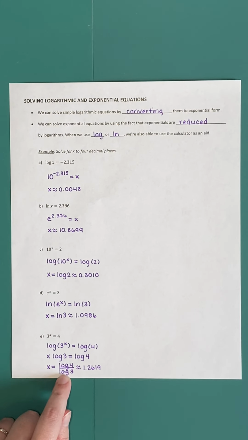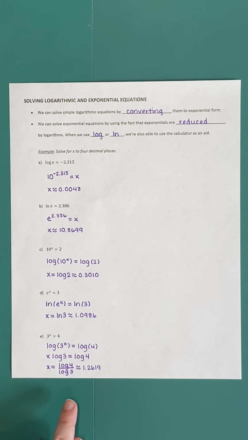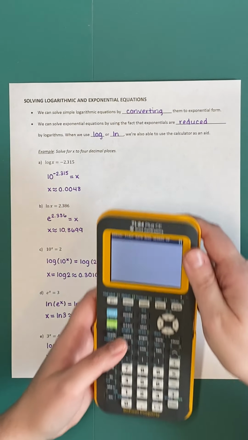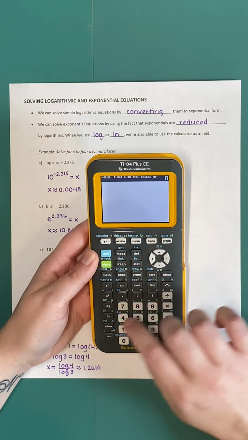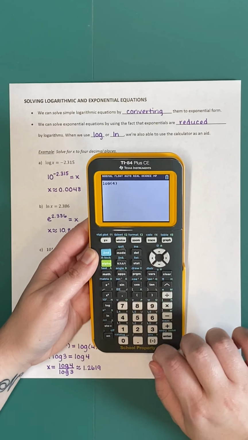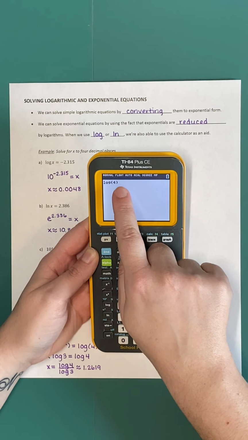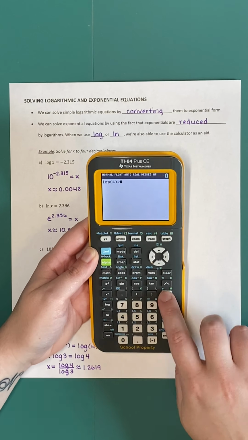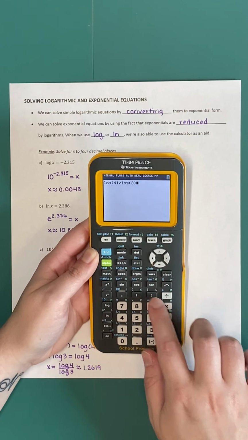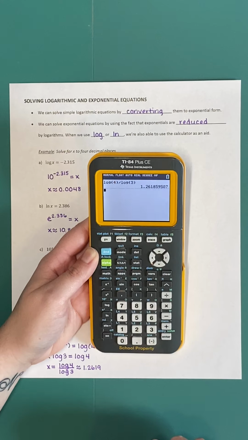Nothing cancels here. This is the exact form of the answer for the value of x, and it's as simple as it's going to go without approximating. So log base 10 of 4 divided by log base 10 of 3. That's going to be our exact answer. So let's plug that into the calculator. So we have log of 4, and then make sure you close your parentheses once you finish that, because then we can directly divide by log of 3. And there we go.